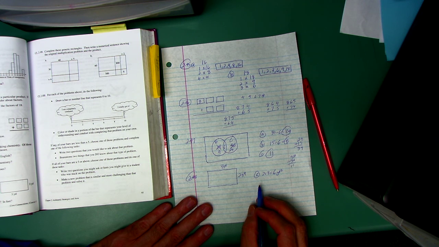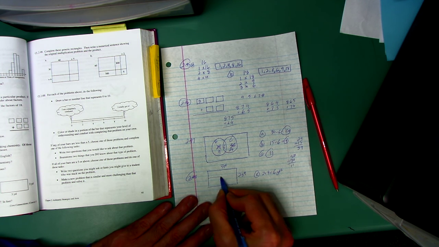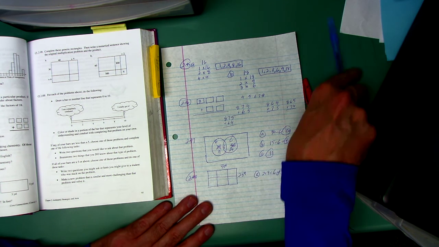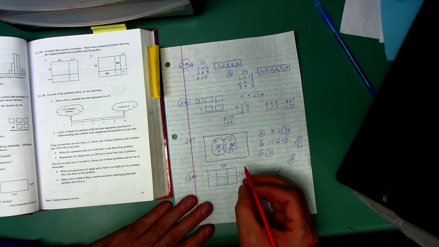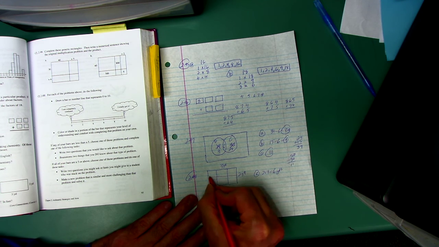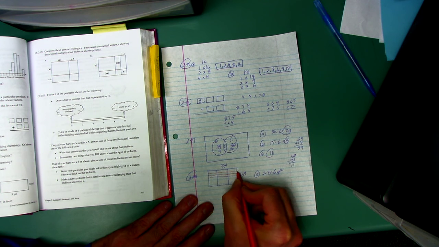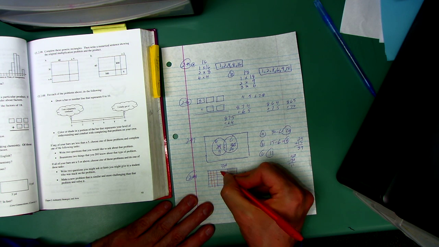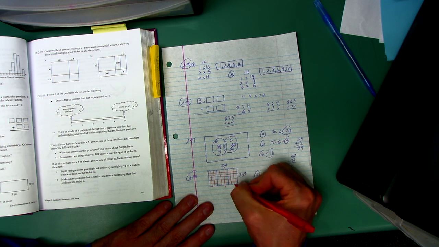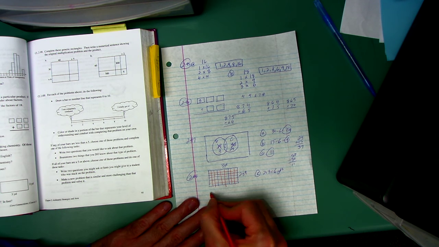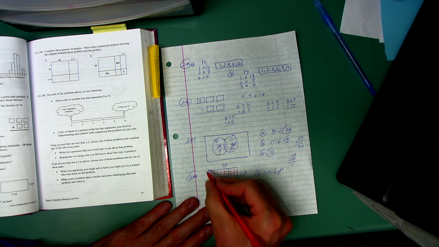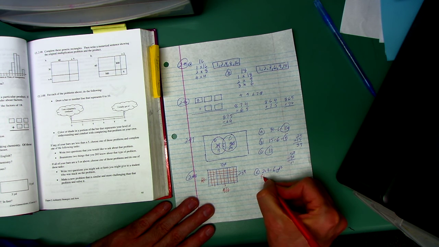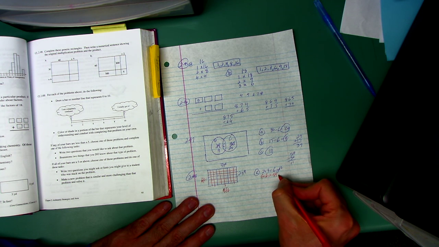Okay, but now it says, how about in square feet? This is where it gets tricky, right? Here's your 2 yards times 3 yards. How many feet is that? Well, each yard is 3 feet. Right? So now I did have, how many feet wide is this? 9 feet. How many feet tall is that? 6 feet. Okay, so 9 times 6 is 54 square feet.